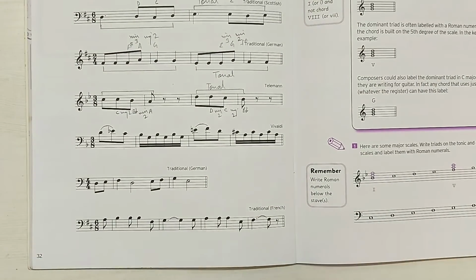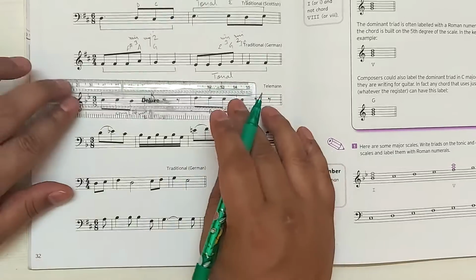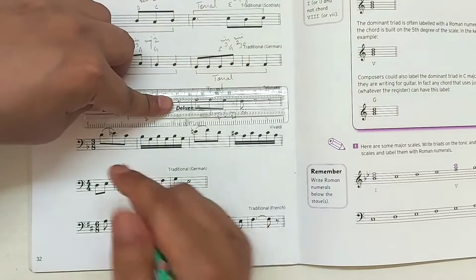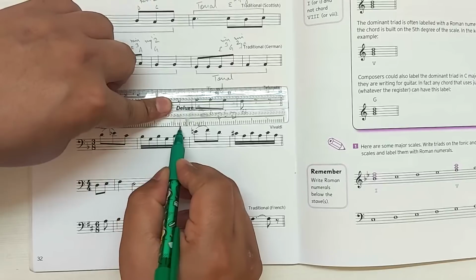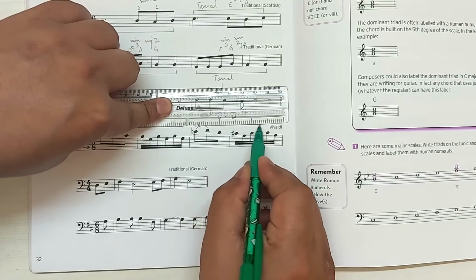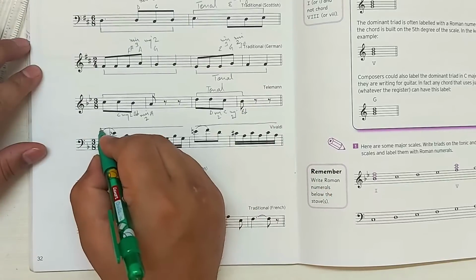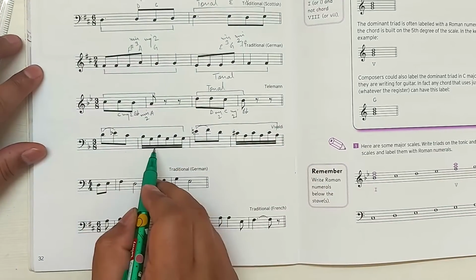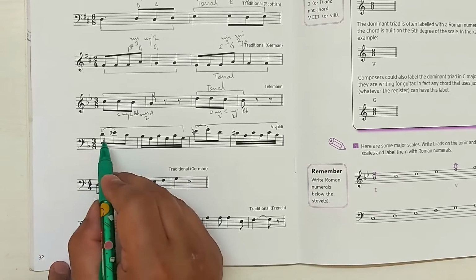So here we go. Let's check the pattern first. So here is our pattern. Now, so this is our original pattern. Let's check the intervals.